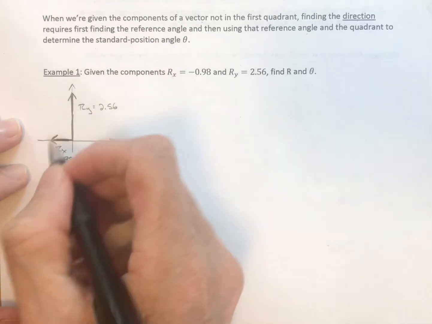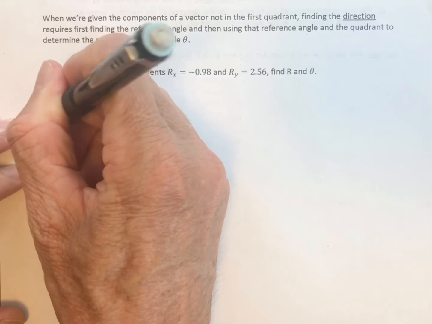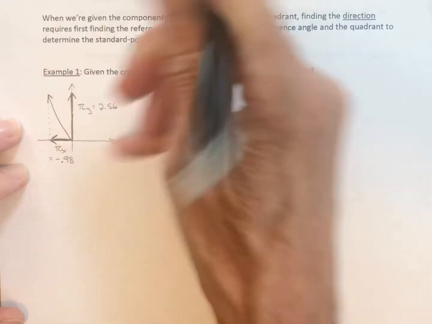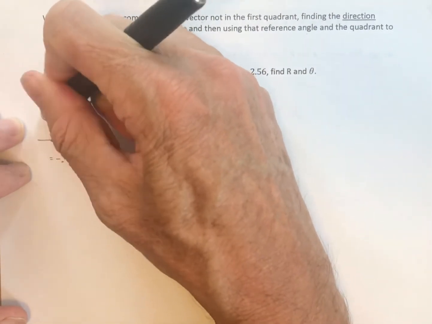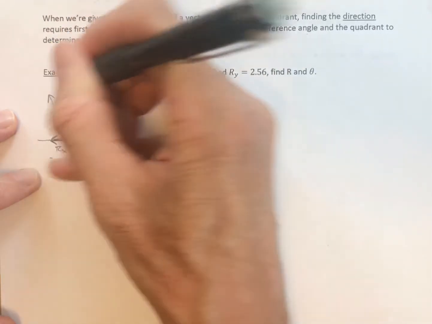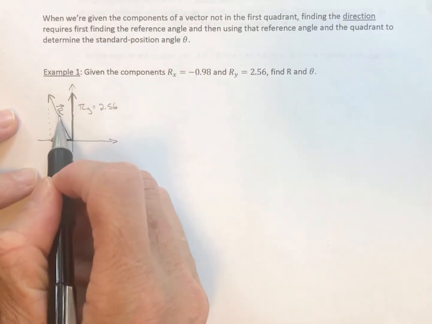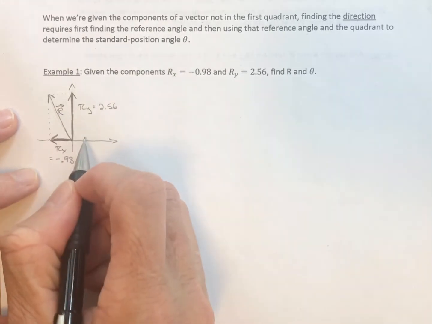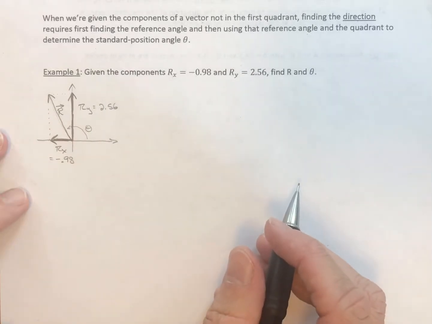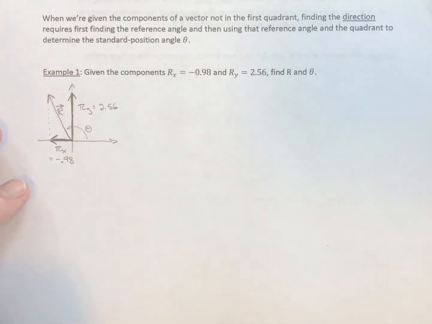Okay, so we know these are the components of a vector, and if we draw this rectangle in this case, we know the vector we're talking about. That's a little sloppy, let's see if I can do a little bit better to make a straight line. That's better. This is the vector we're talking about, and this is our vector r, and we want to find its magnitude, r, and we want to find this standard position angle, theta. Remember, standard position means from the positive x-axis in the counterclockwise direction.